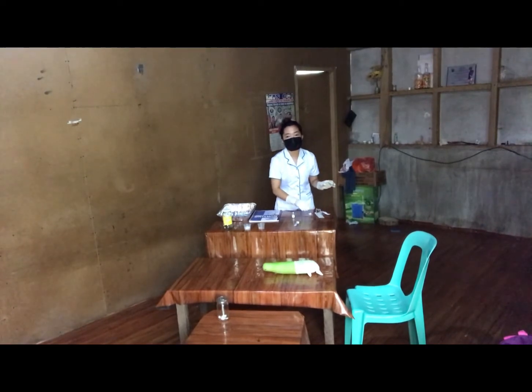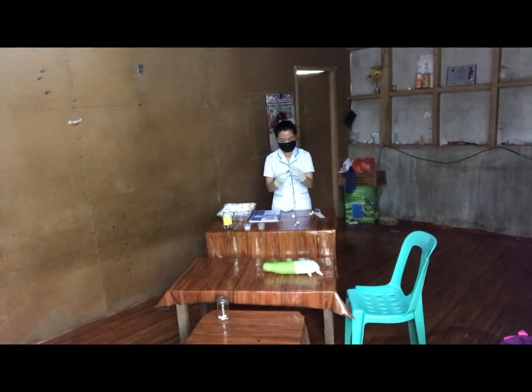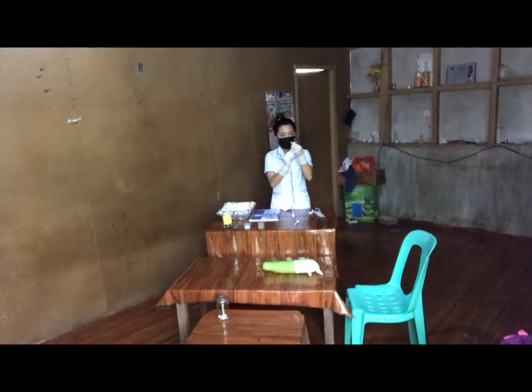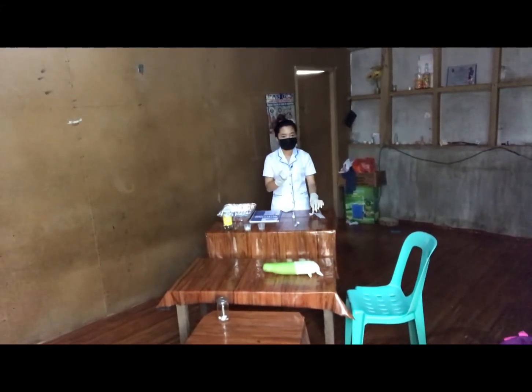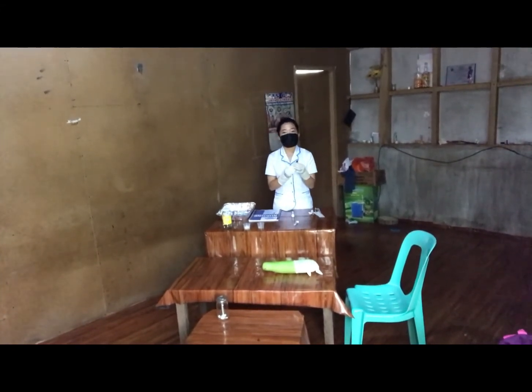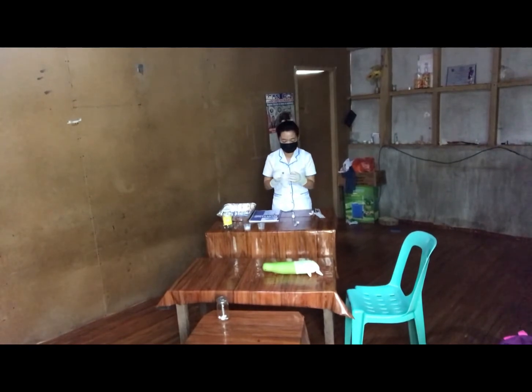Now take the syringe and cuff the syringe and draw some air inside the syringe. Then after that, inject the air into the vial.